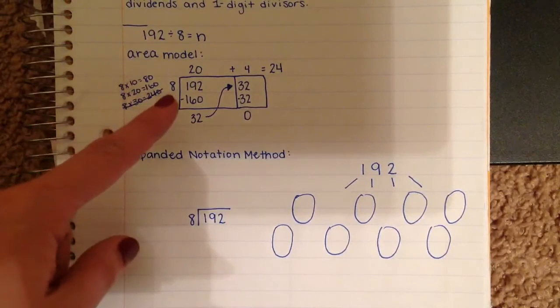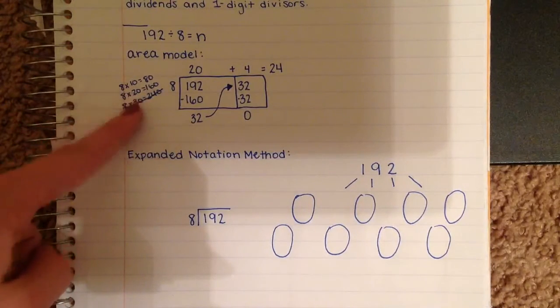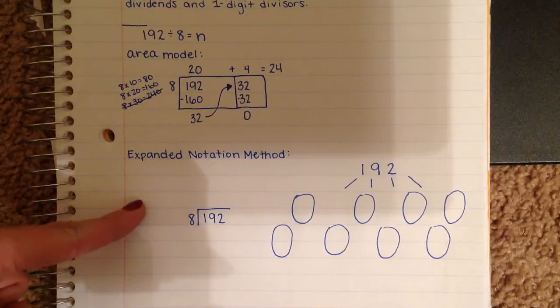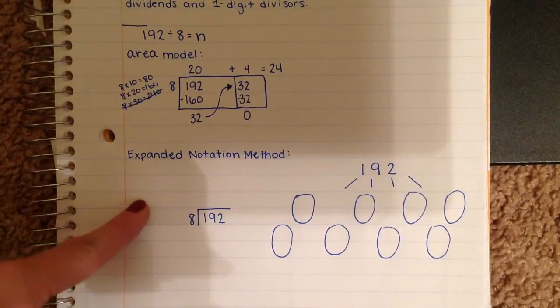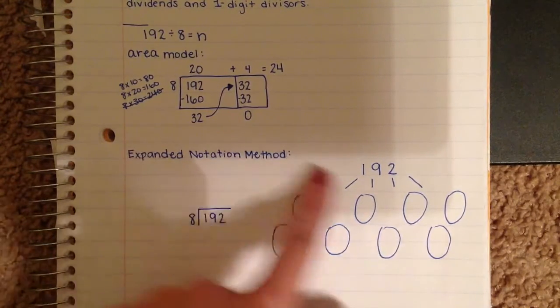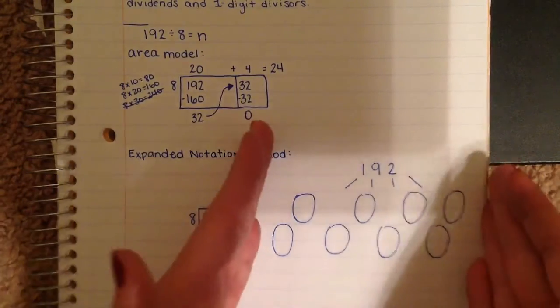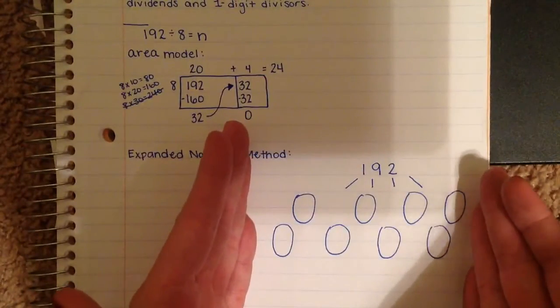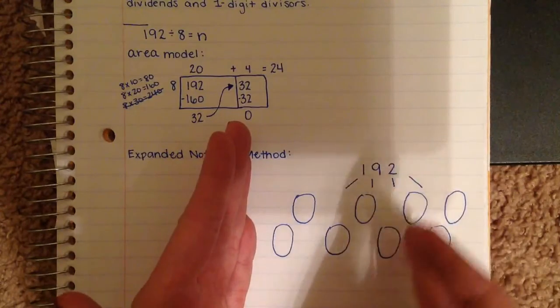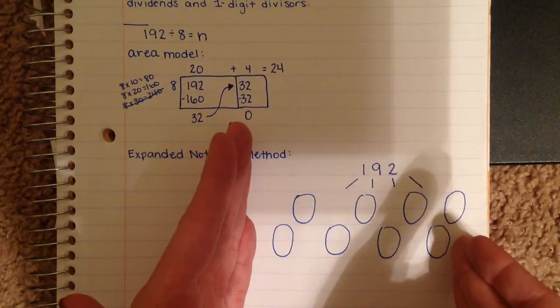And I want you to try to make those connections between your area model and your expanded notation method as we work through it. Down here, I have already set up some of my model for us. This portion over here is just a drawing for me to show you what we're doing as we work through it.